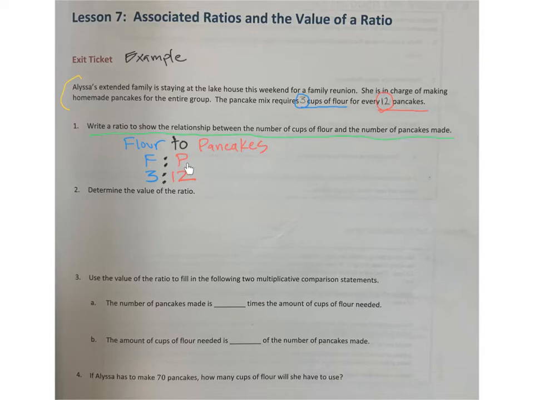We are done. We now need to determine the value of the ratio. So what is the value of the ratio? What is a value of a ratio? And I'm going to define that term up here, okay? A value of the ratio is kind of like the unit rate. It's very, very similar.